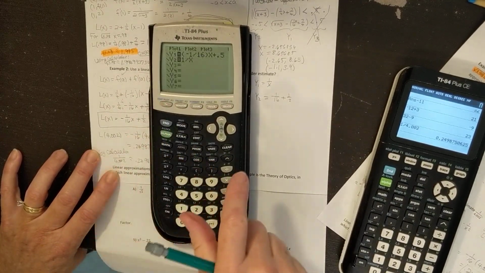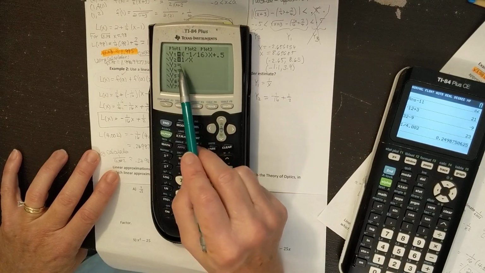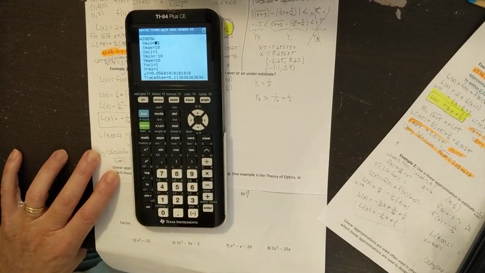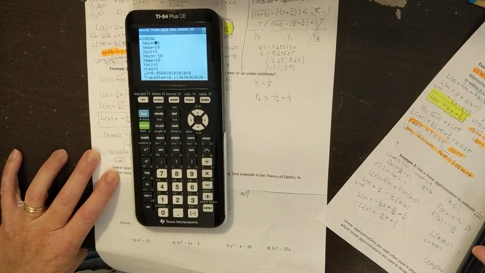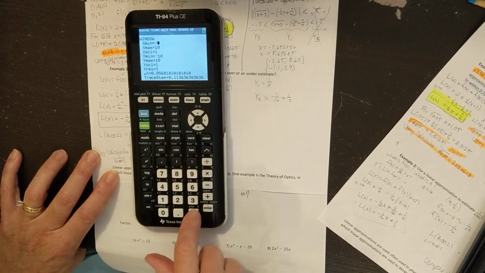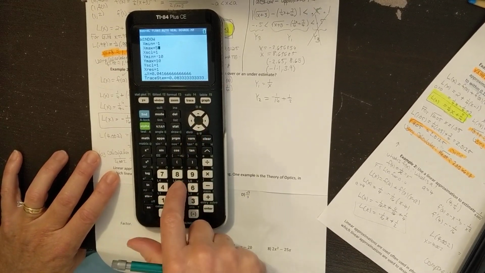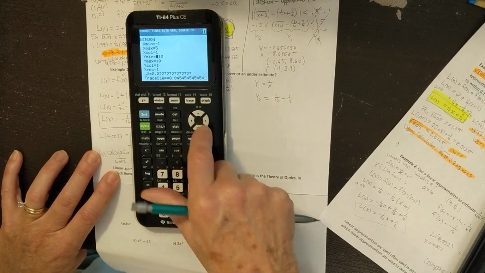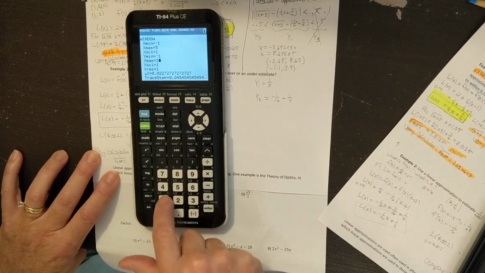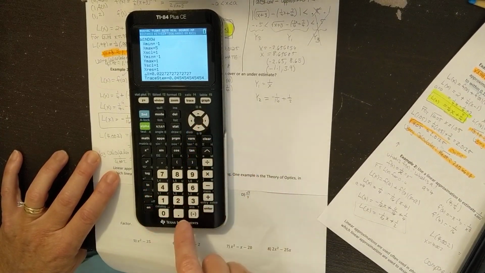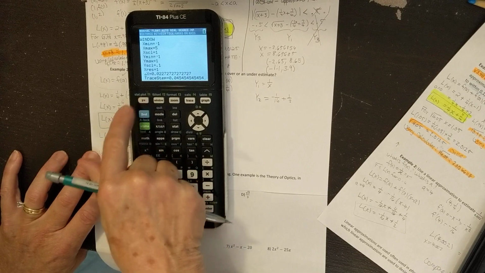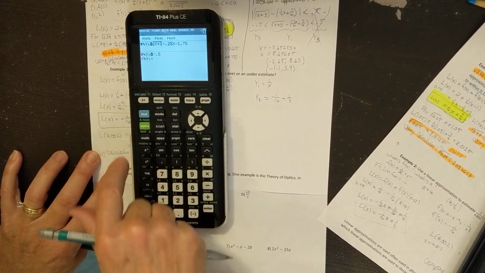Maybe I should just do it real quick in color so we can see it. What window did I use there? For this window, I'm using x from negative 1 to 5 by a scale of 1, and then y from negative 1 to 1, by 0.1. I didn't automatically know to do this. I've already graphed this, and I figured out what's going to give me a really good viewing picture. So I'm going to do second quit, and now I'm going to plug in my functions.